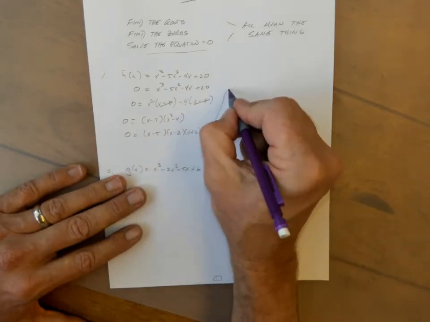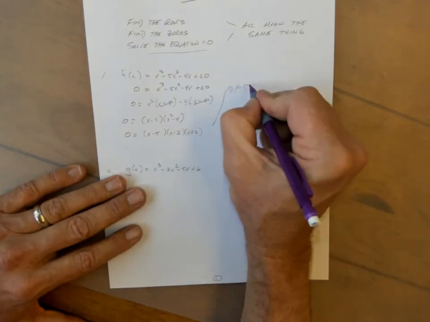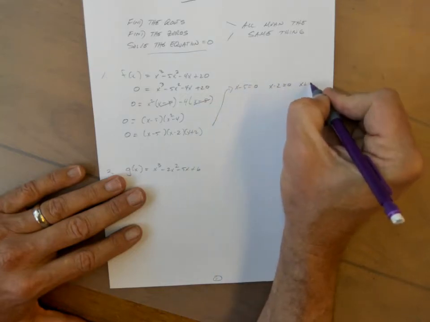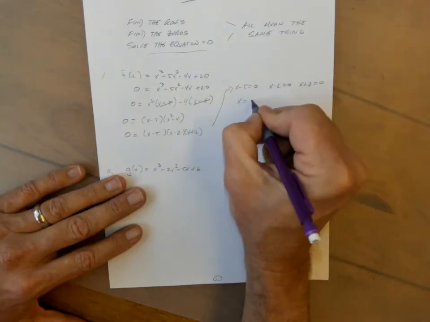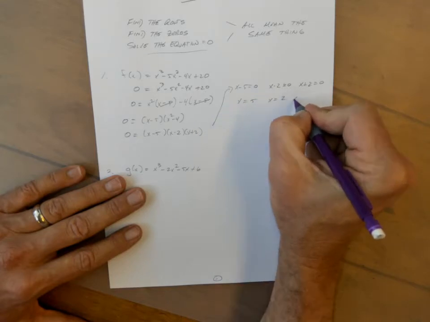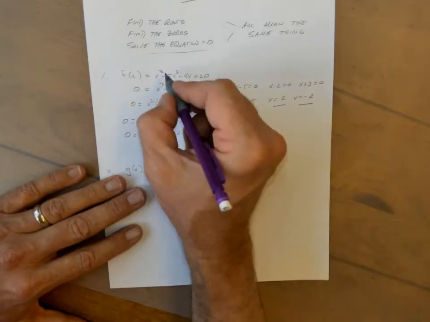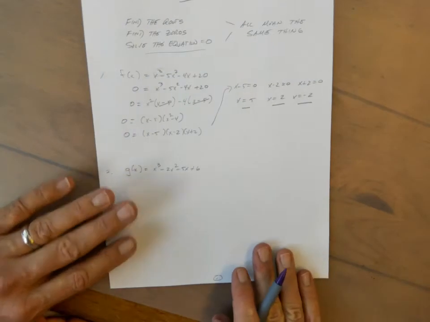And then applying our zero product property, we take each factor and set it equal to 0. And we find our 3 roots or 3 zeros, 5, 2, and -2. And we knew we'd have 3 because the degree is 3.